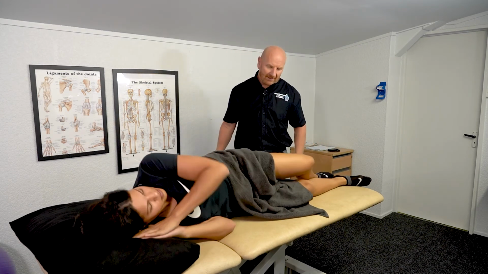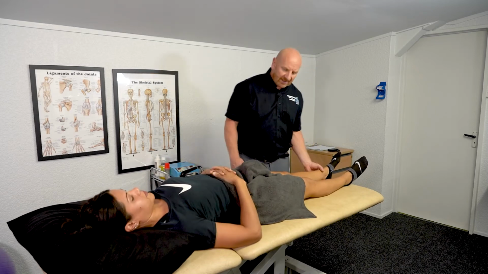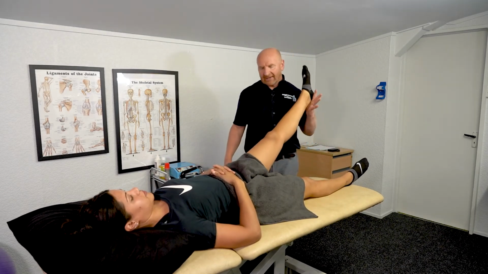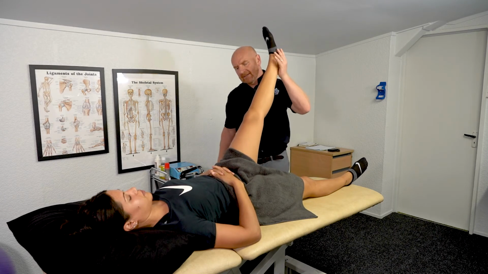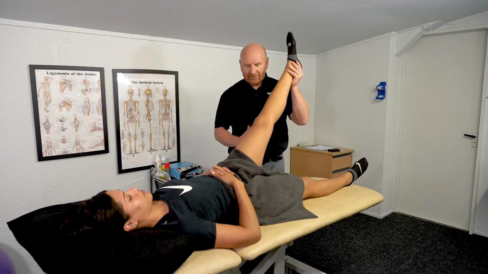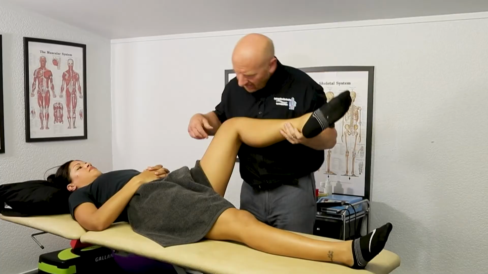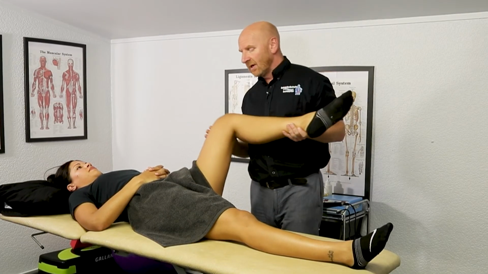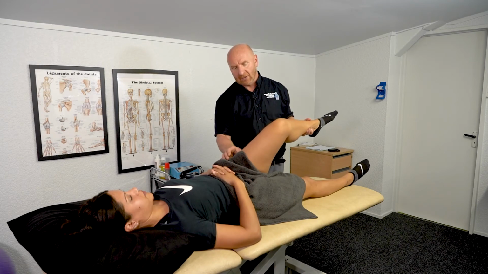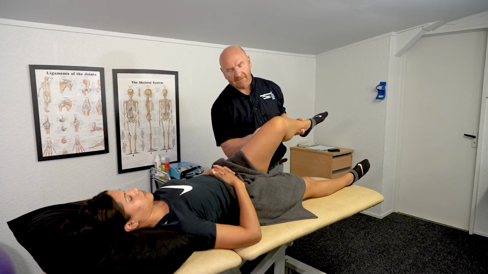Just lie on your back again, Des. A good way to assess the hamstrings is to take the leg up into the air and find the position of bind. They've got different types of hamstrings. You've got this group here on the inside, semimembranosus and semitendinosus, and biceps femoris on the outside, which inserts into the fibular head here.